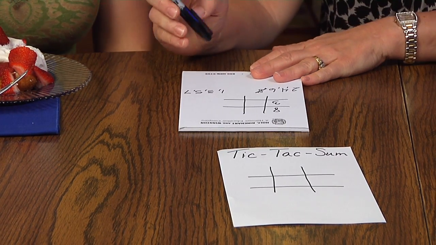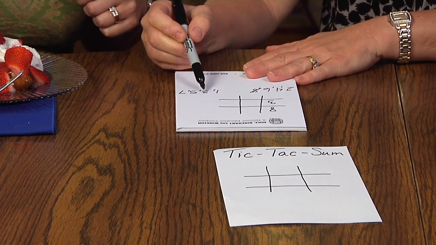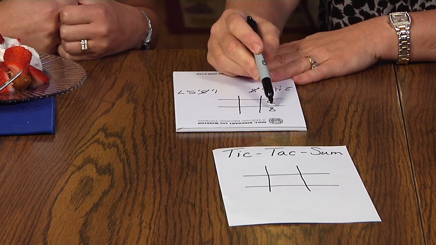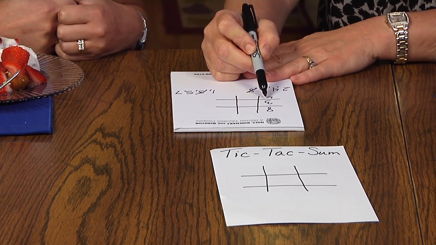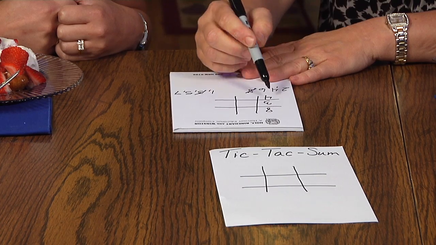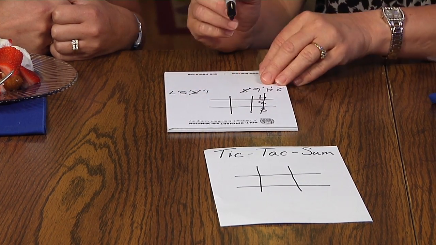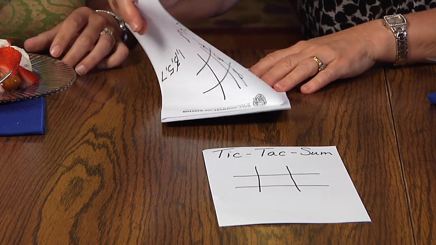So that gives me a... Oh, I need to cross off my 3. I'll cross it off for you. So you have 8 and 3 makes 11. Oh, man. So I'm going to put 4, and you've got 15 already. Want to try again? Yes, that wasn't very strategic on my part.